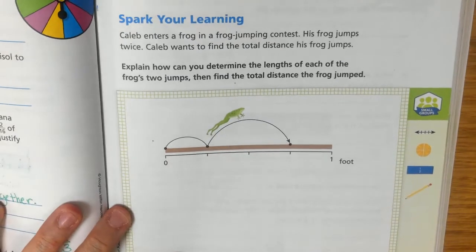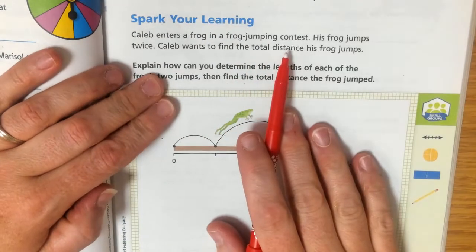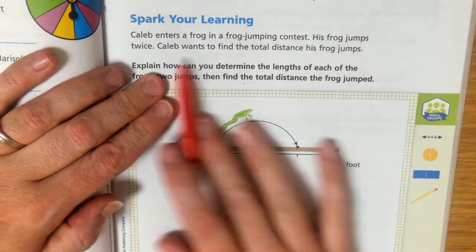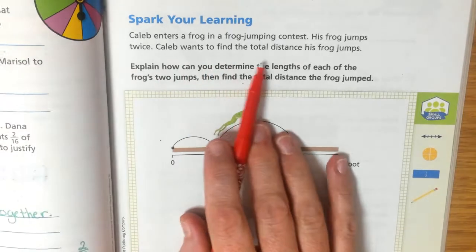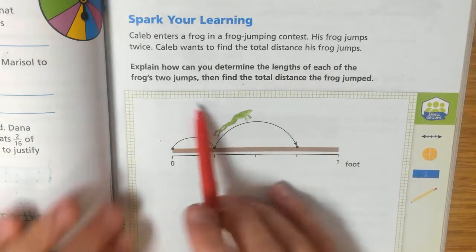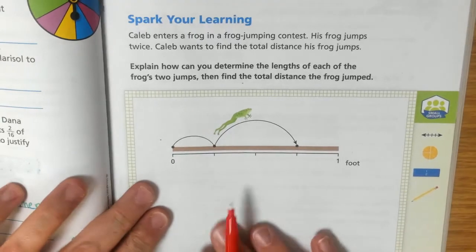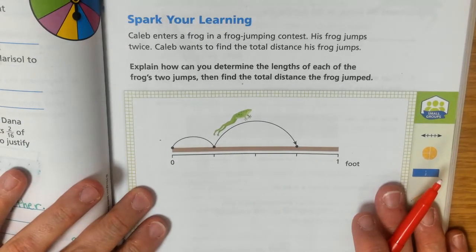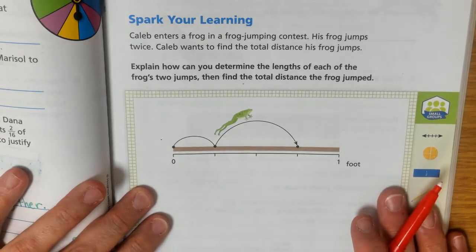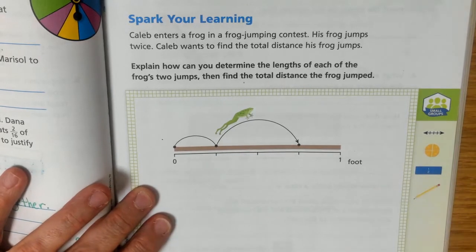So Caleb enters a frog in a frog jumping contest. His frog jumps twice. Caleb wants to find the total distance his frog jumps. So how could we determine the lengths of each of the frog's two jumps? And then how could we find the total distance the frog jumped?